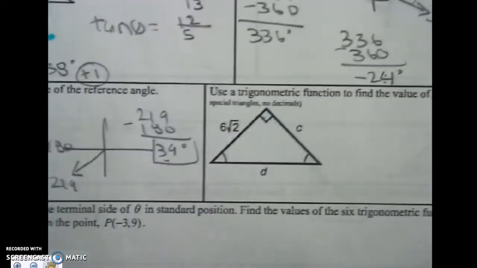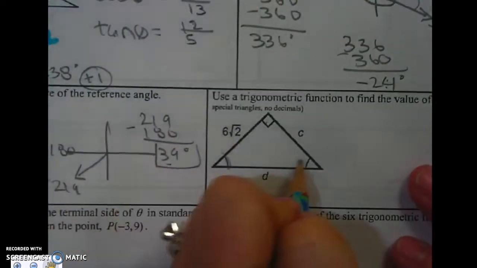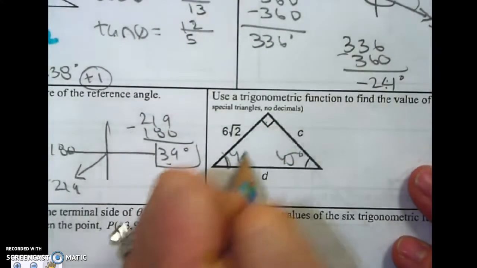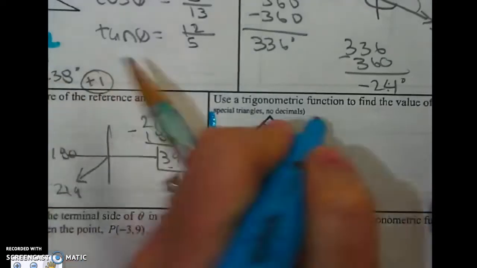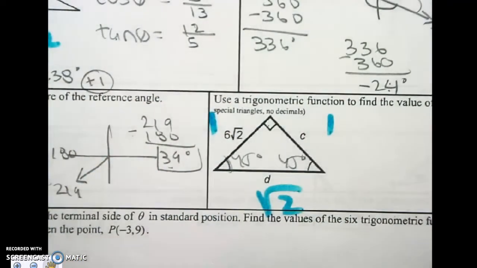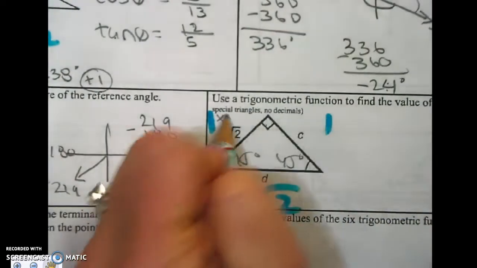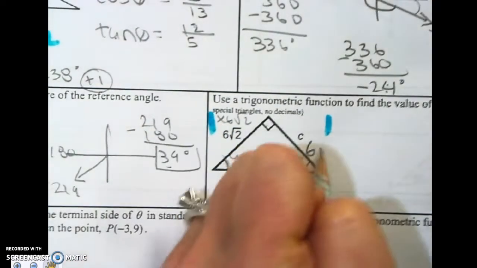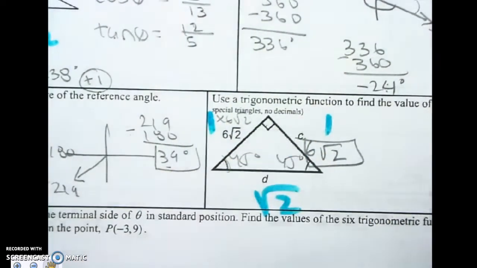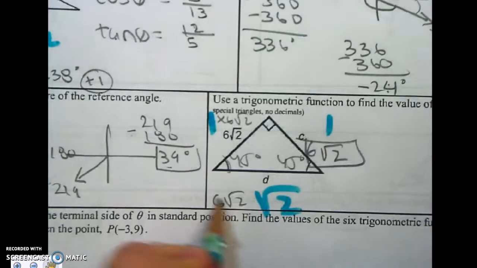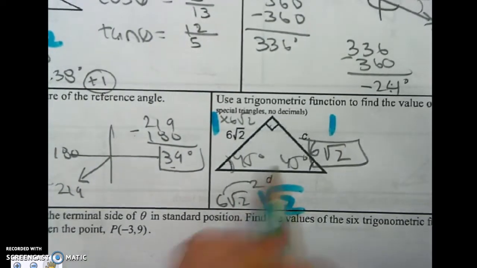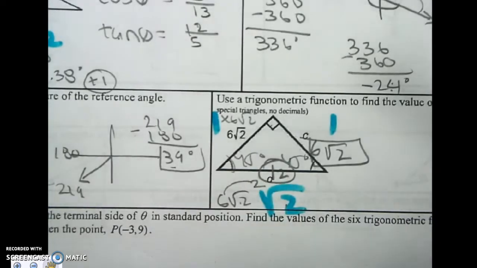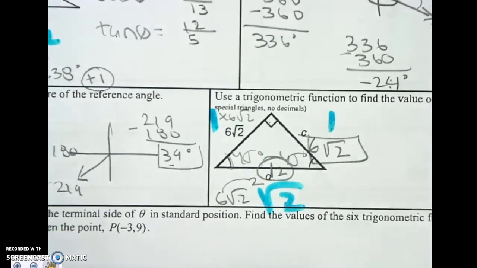Let's see. Find the value of the other sides. So if these are congruent, I know this is a 45, 45, 90. And based on the 45, 45, 90, the ratio is 1, 1, rad 2. So I multiply by 6 rad 2. So this side is 6 rad 2. I multiply this by 6 rad 2. Rad 2 times rad 2 is 2, times 6 is 12. That side is 12. And that's it.